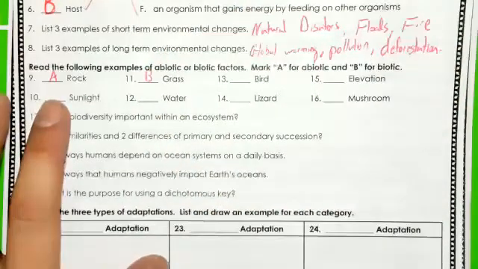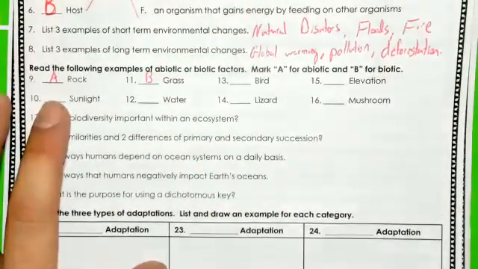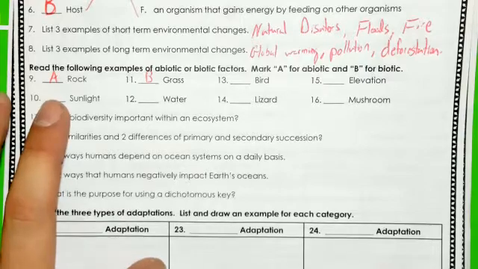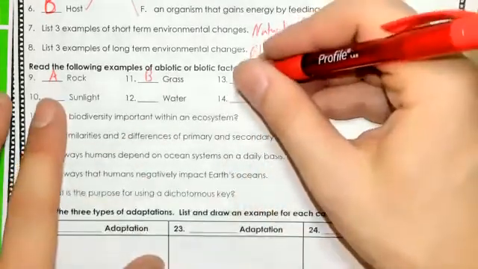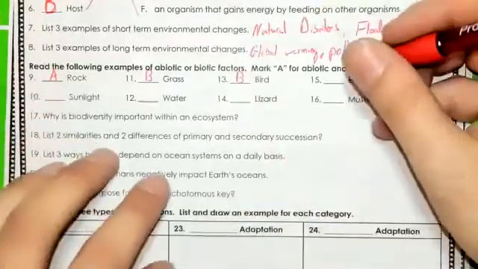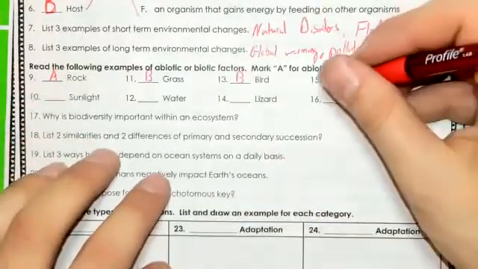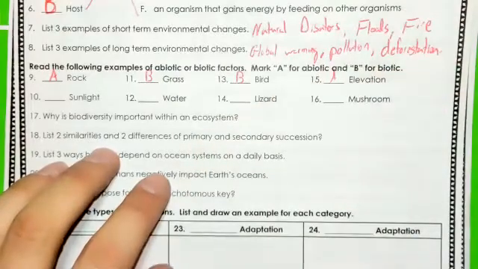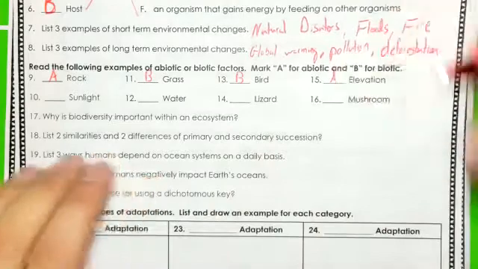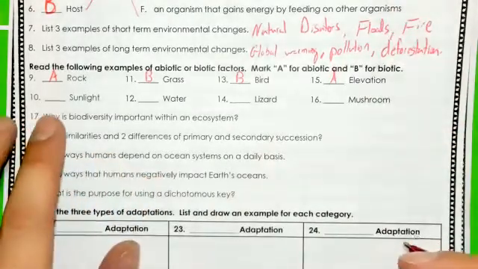Grass. Good. Grass breathes. It eats. Sunlight, I guess, creates food. What about a bird? Biotic. What about elevation? Abiotic. Elevation is just how high off the ground you are, right? Has nothing to do with biology. Abiotic.